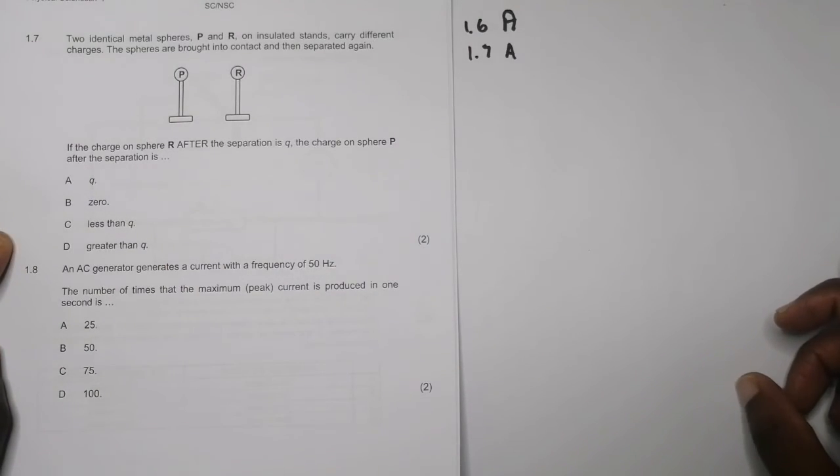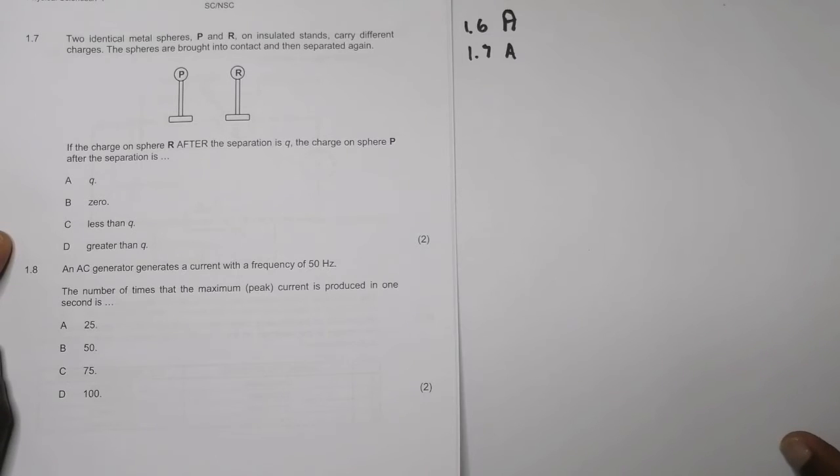Okay, right, and then the next question, they say an AC generator generates a current with a frequency of 50 hertz.